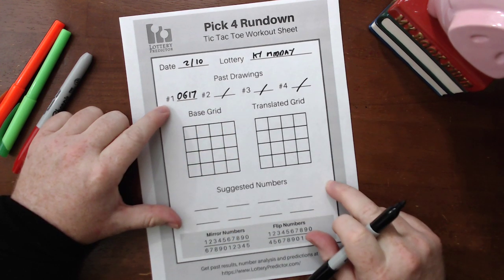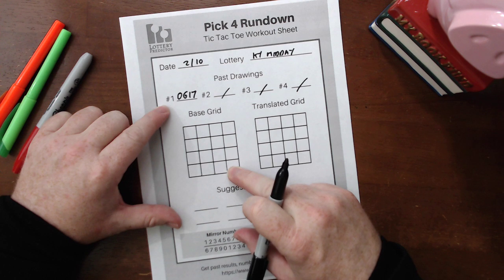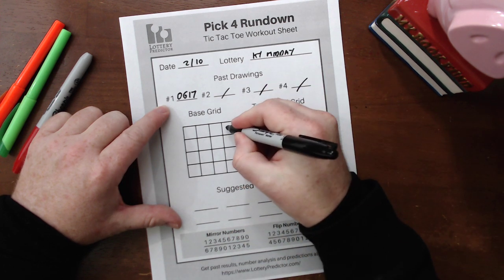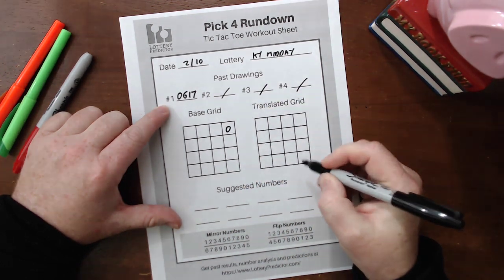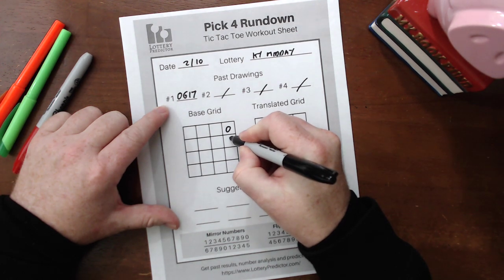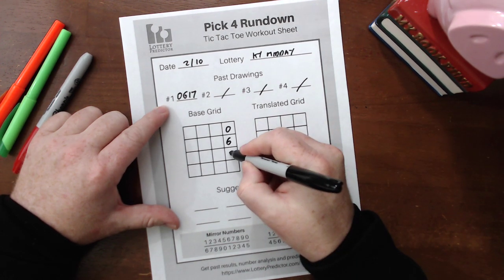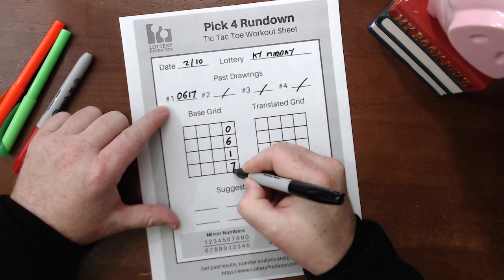So we're going to take our lottery result and fill it down in a vertical manner. We're going to start with the first box, which is a 0. The next one is a 6, and then a 1 and a 7.